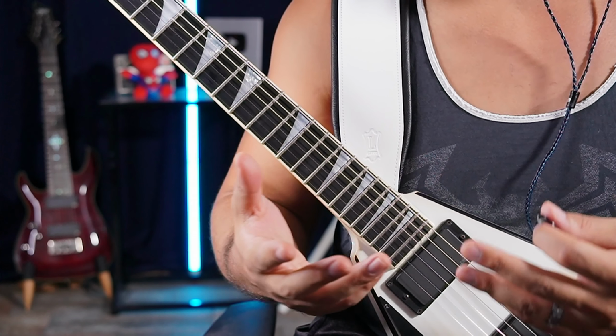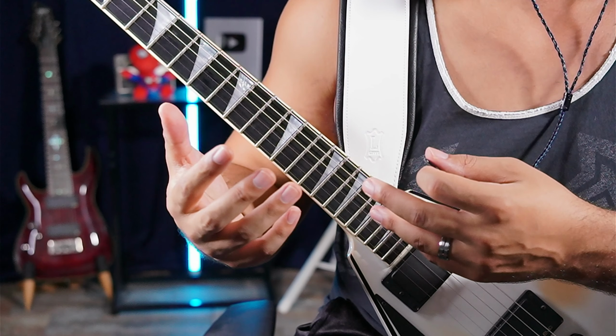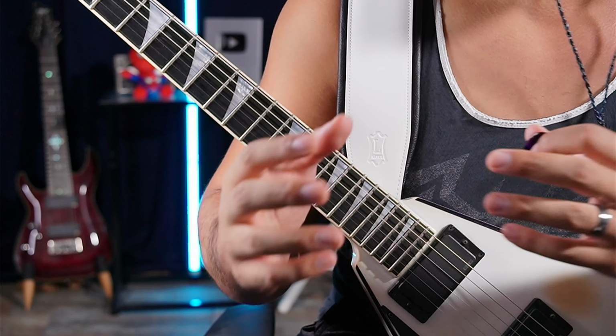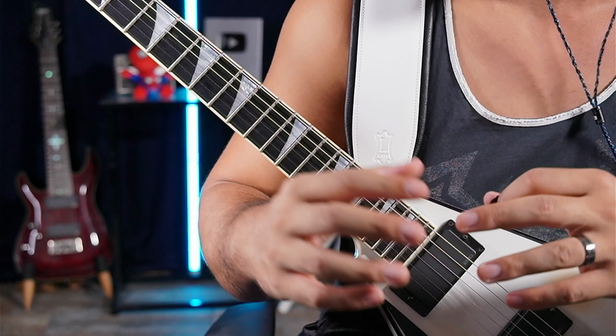So now we know how to play the scale, and that's great. But how do we use it in context to ensure that we're not playing the major scale in the wrong key? Well, there's a couple objective things that we can do, but there's also a couple tricks that we can use if we don't actually know the key that we're in.